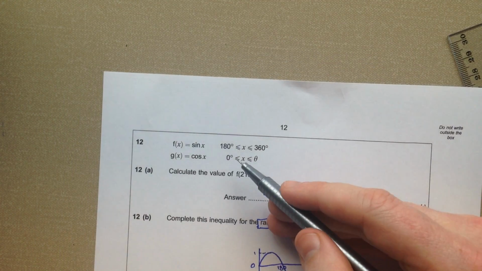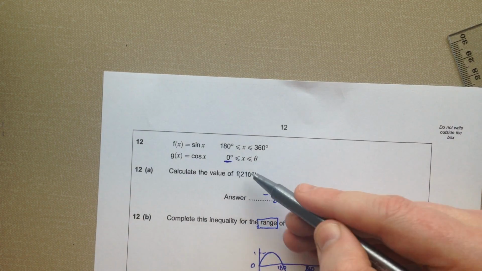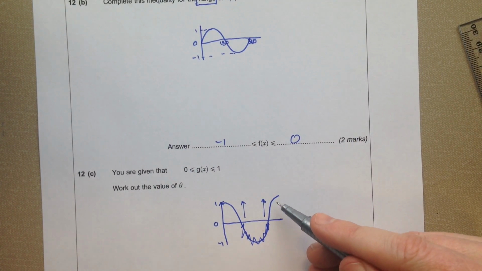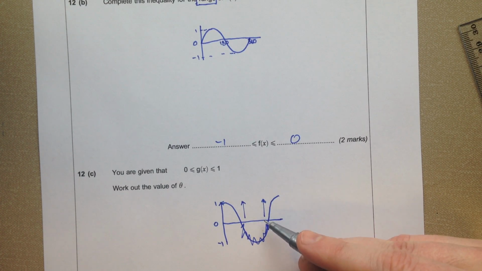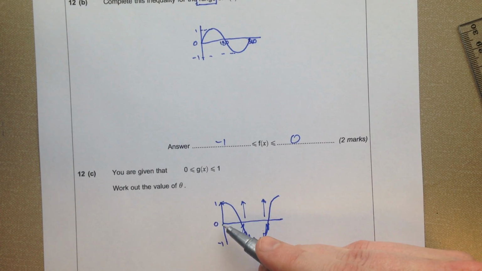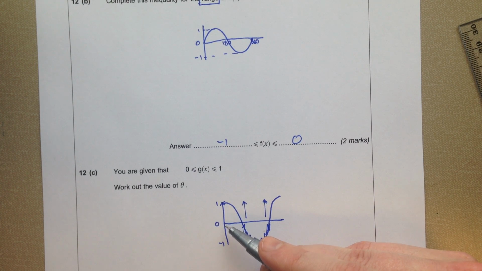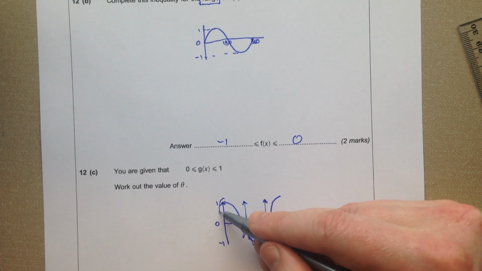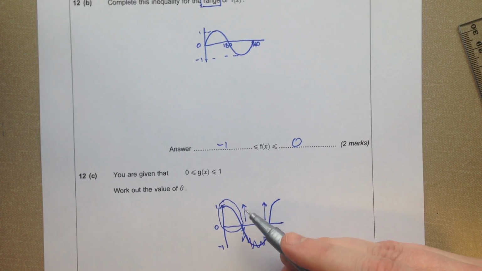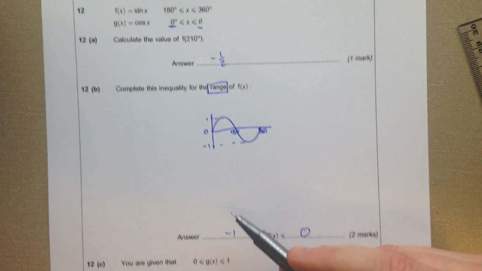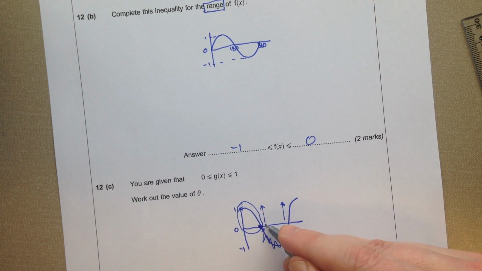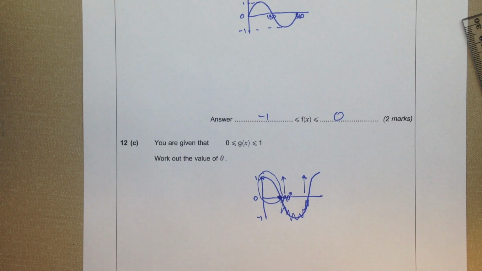Now, we've already been given a starting point, and we just need to find the end point. So even though this is between 0 and 1, the range, we have to start at 0 degrees for our x value. So it is this section that we're talking about here. So basically we want the value of theta. We want the value that goes in as x. So that's this number here. So that is 90 degrees. So theta is 90 degrees.